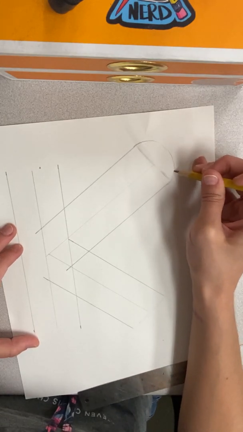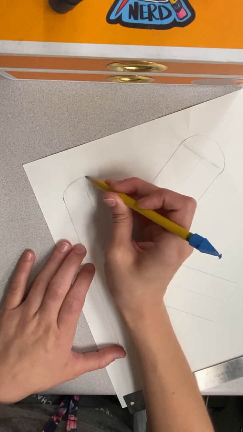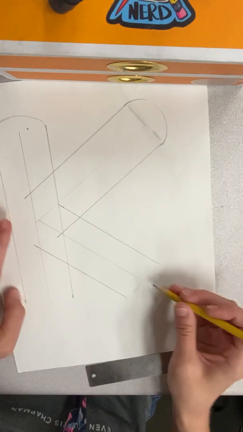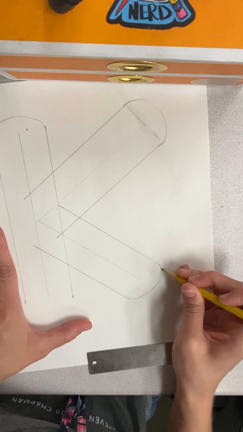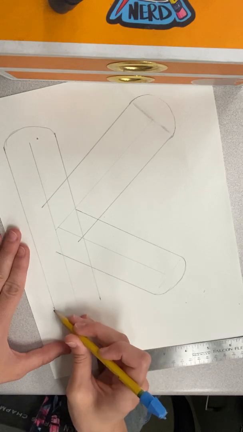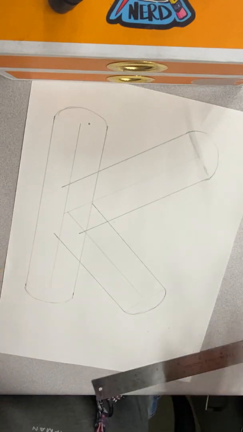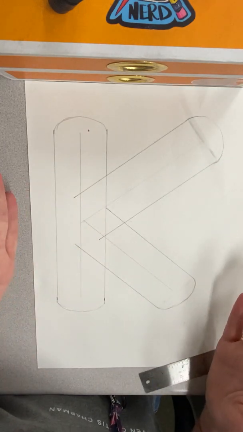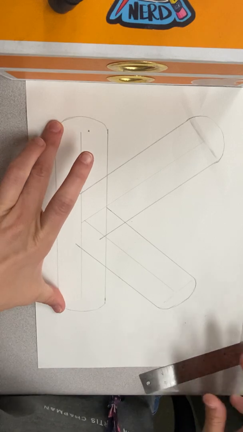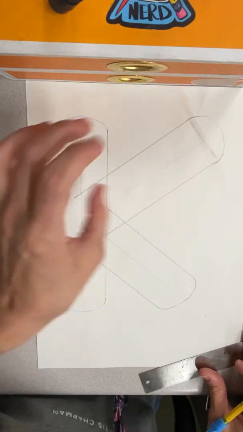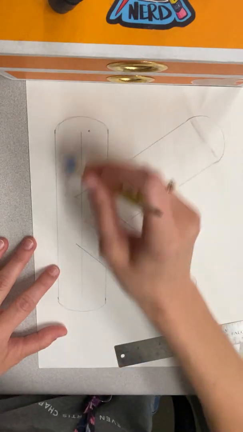Okay, so now this is our starting point. We have our tallness correct, our width correct. Now all we're gonna have to do is erase the insides here.